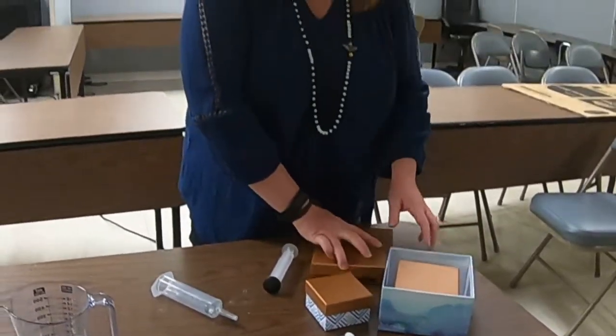So let's summarize. We know that solids have a fixed shape and a fixed volume. We know that they're not compressible and that solids are rigid. And they also do not fill the shape of their container completely. Let's move on to liquids.